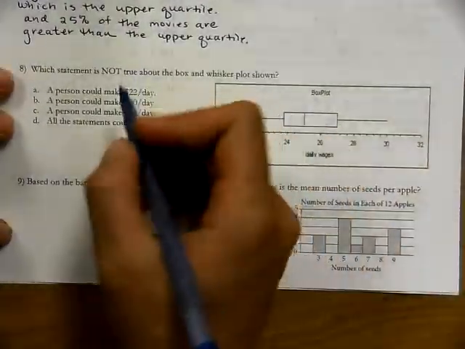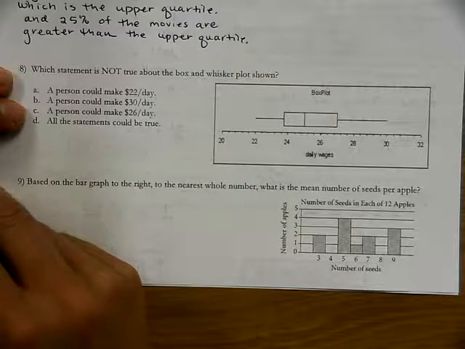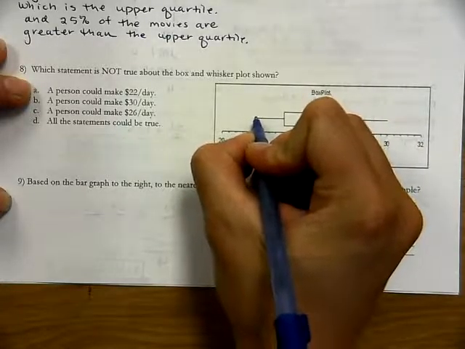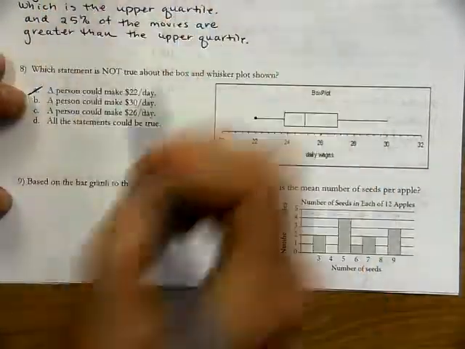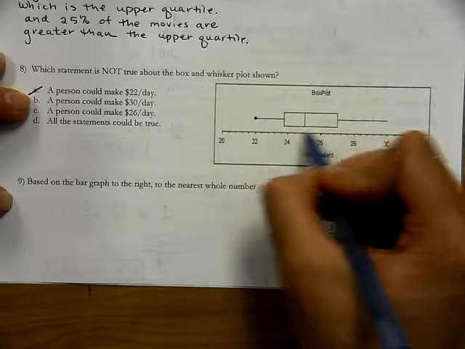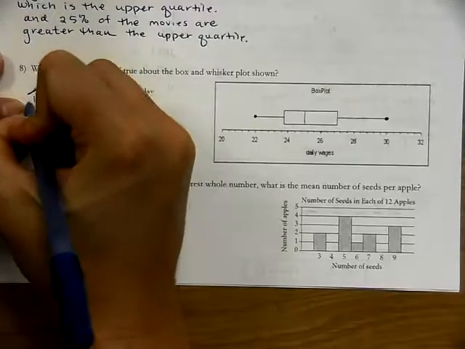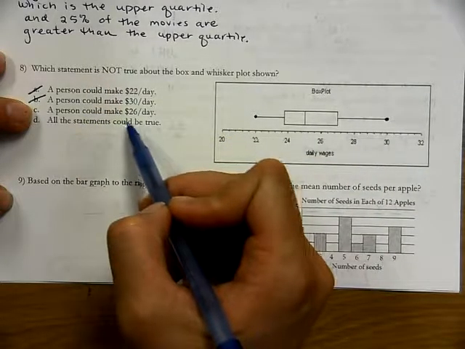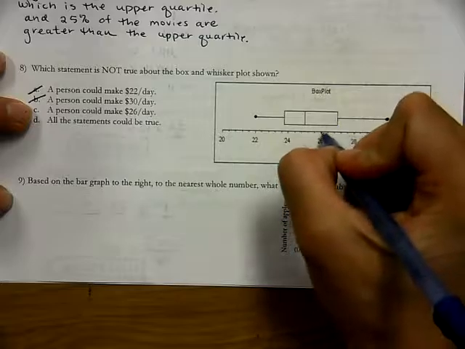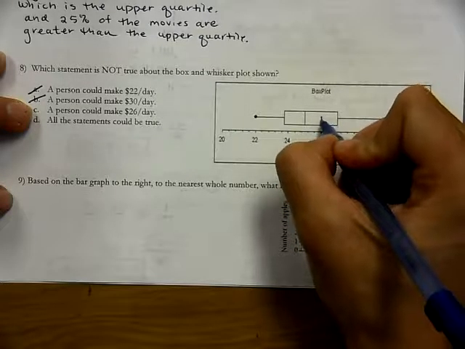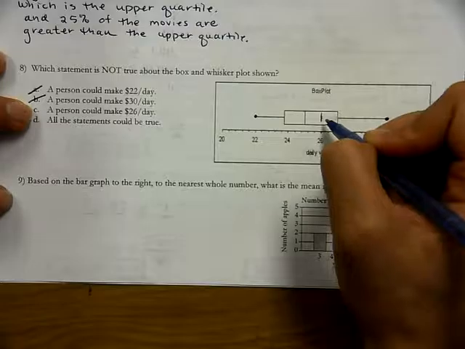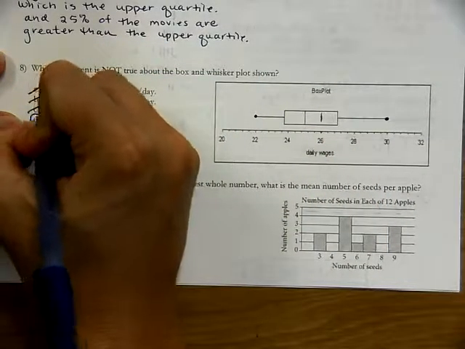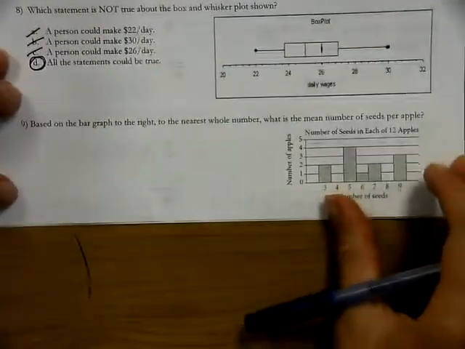Scooching down here, which statement is not true about the box and whisker plot shown? A person could make $22 a day. 22 is here, that looks like the minimum, so I would say that is true. A person could make $30 a day. 30 lies here, that's not true. Or sorry, that is true, so it's not the answer. A person could make $26 a day. Well, it falls inside here. So yes, that could also be true. We don't know for sure, but it could be true. So the last one, all the statements could be true. Yep, that's it. All of those could be true.